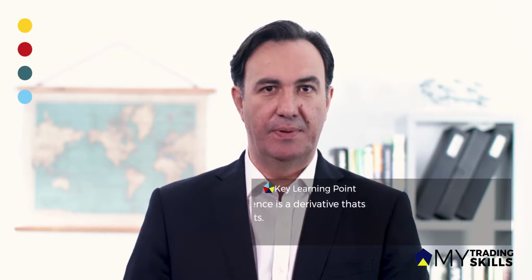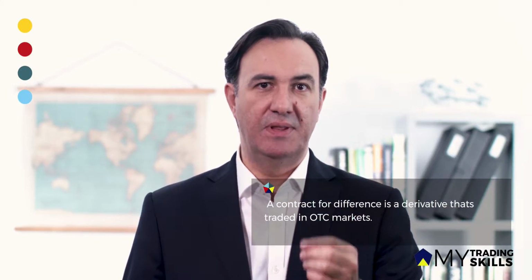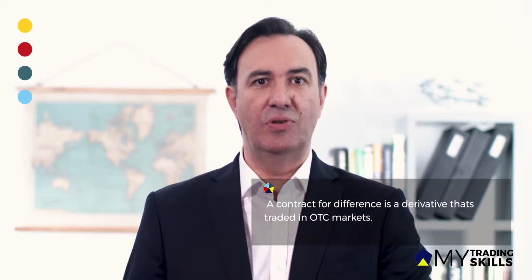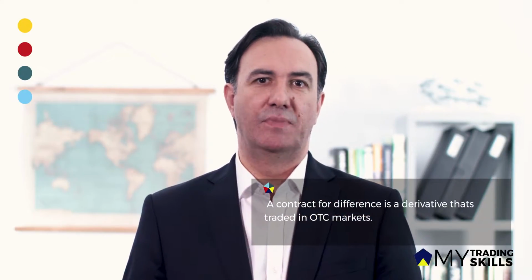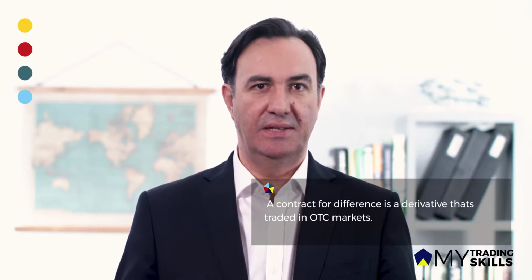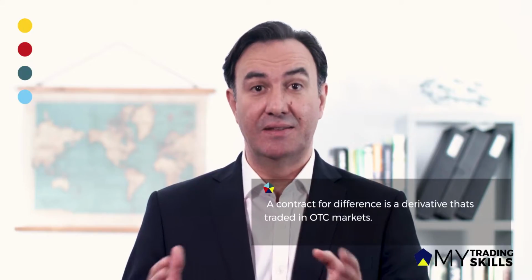If we think back to our first BP share example, a CFD would be a contract for the difference between the £5 entry price and the £5.50 exit price. You and the other party are only agreeing to exchange the 50 pence difference. Ah, okay, I understand. So it does what it says on the tin. It's a contract for the difference.